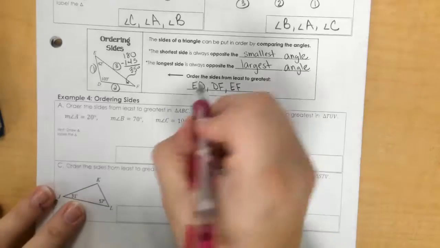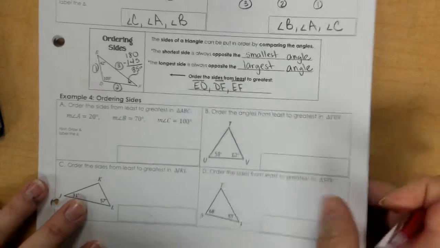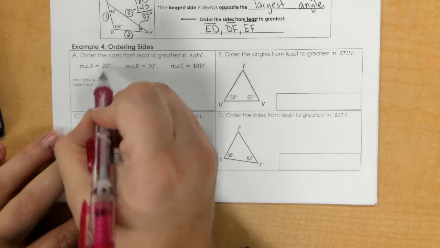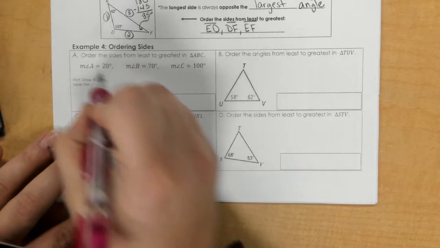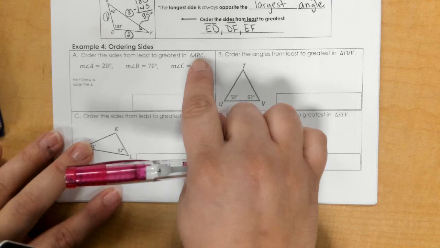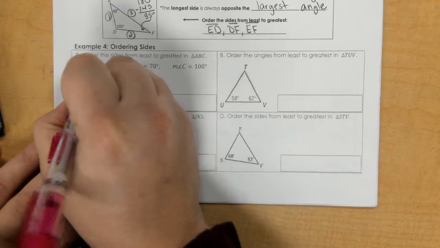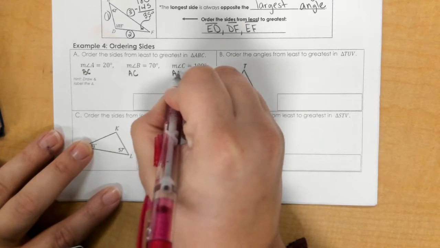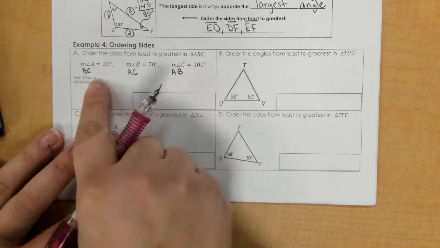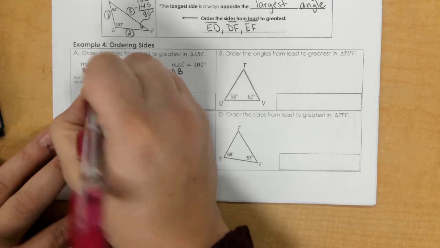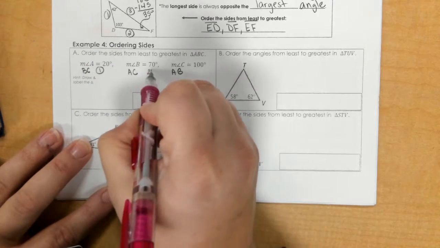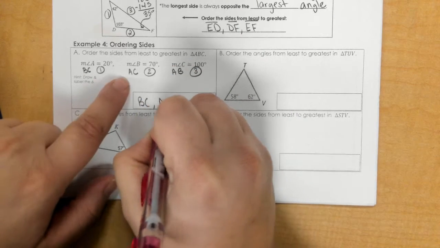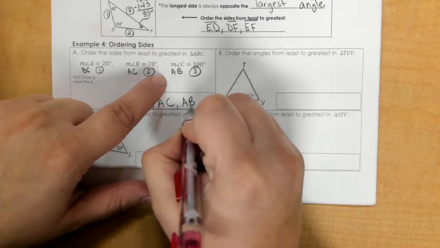Okay. And then the last 4 here is just practicing that same skill as well. A little trick: if we know we have angle A, then across from that are the 2 other letters that we didn't include, so BC. Here we would have AC, and here we would have AB. If we look at the smallest angle, we've got 20. That's going to be our shortest side. And then it increases to 70, and then 30. So we would have BC, AC, and AB.